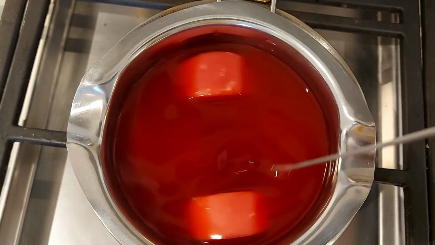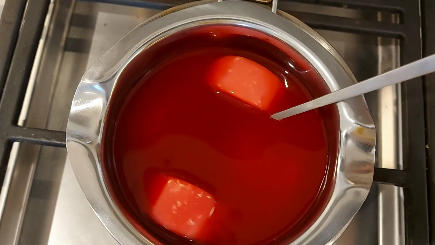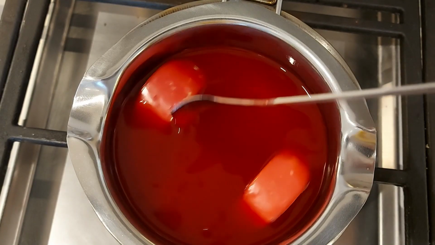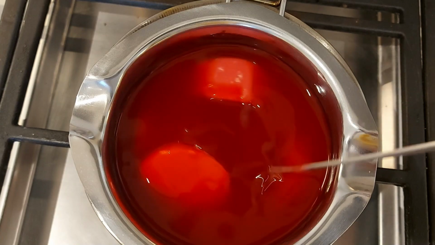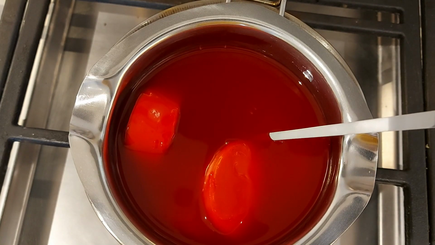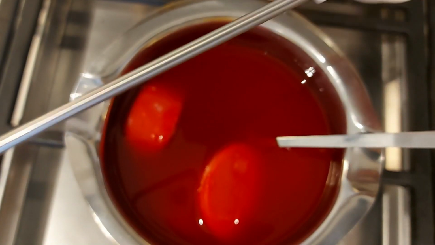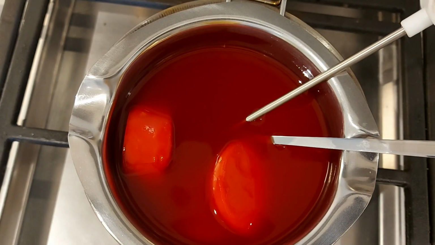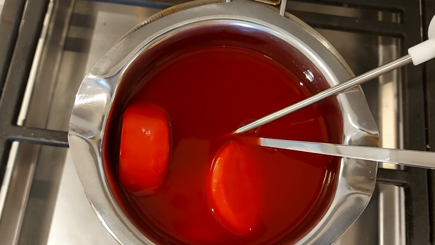So you guys can see we've got the wax melting here. I could have chopped the wax up a bit, so it would have taken a shorter time to melt. I'm just going to give it a chance here. Just going to grab my thermometer to see the temperature quickly.